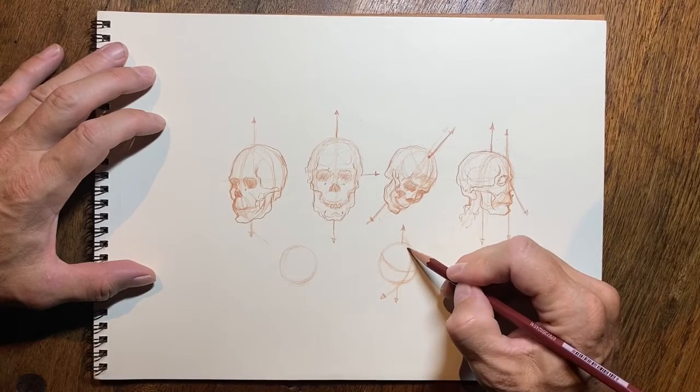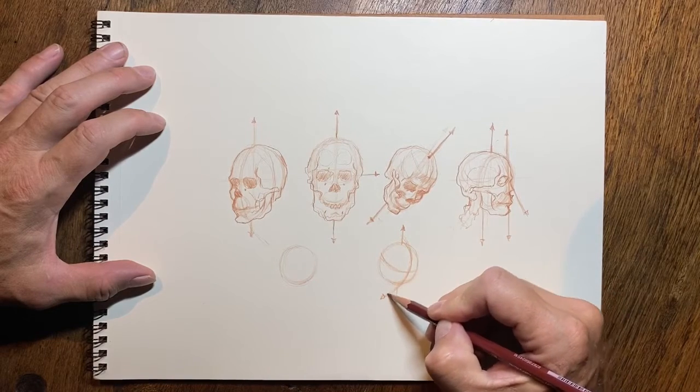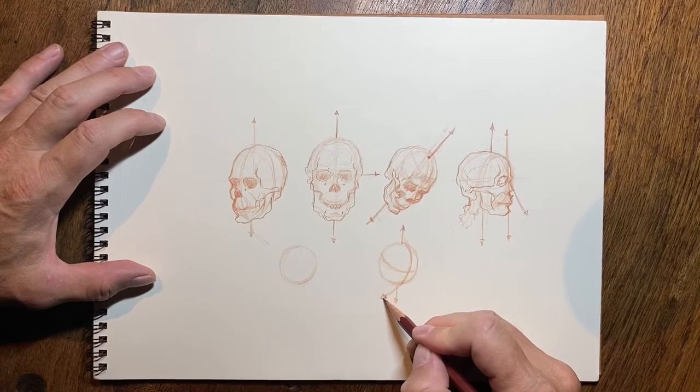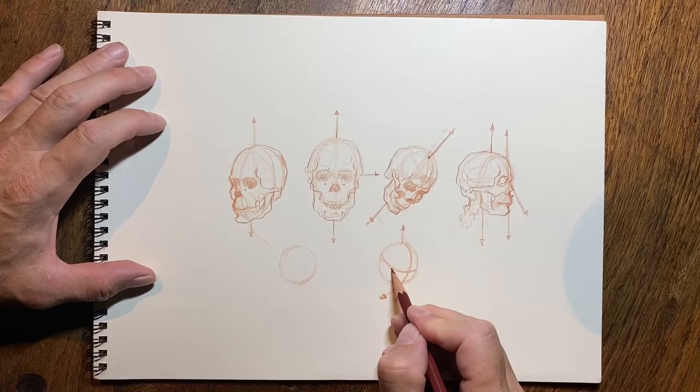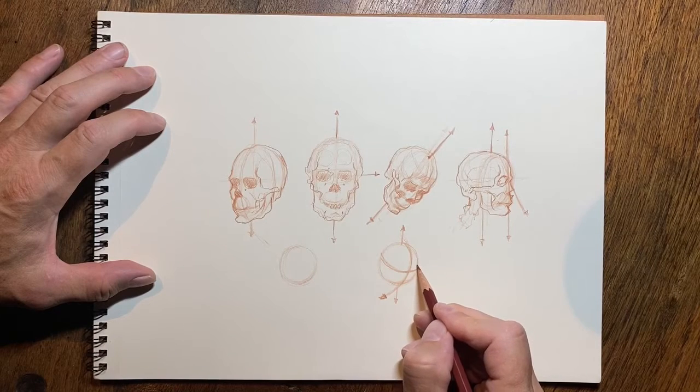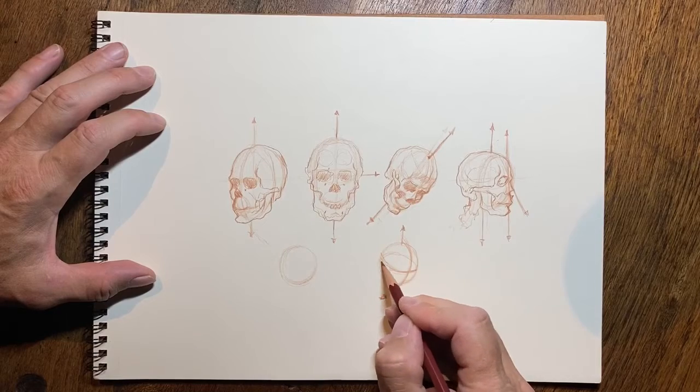But then we went from there and we turned it, we wrapped around. And that's how we want to turn this here. So if we could imagine seeing through, we'd have this ellipse.